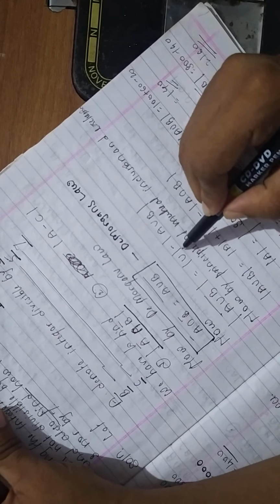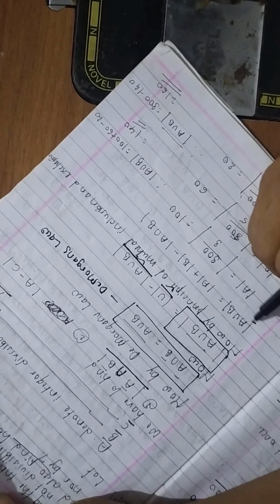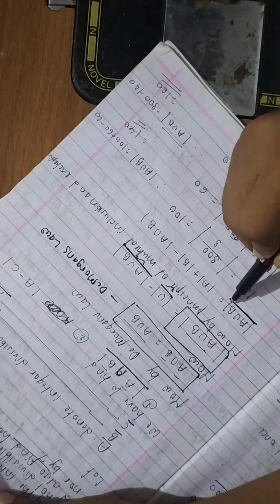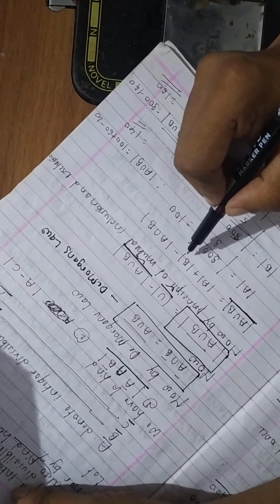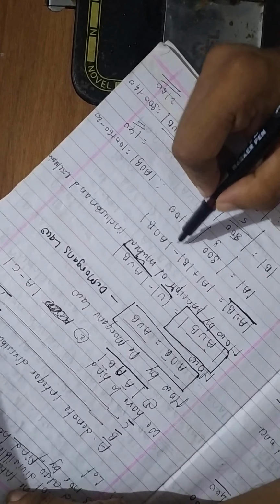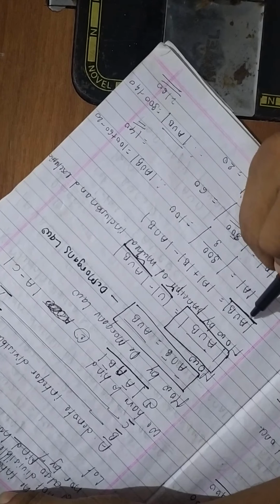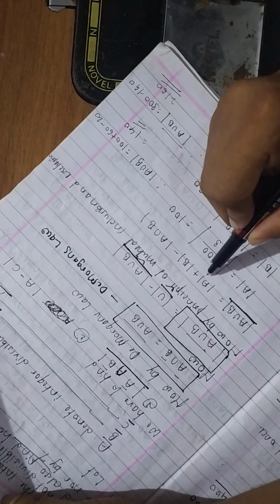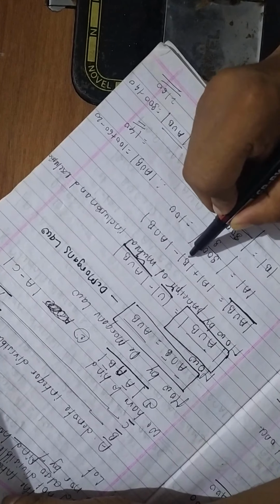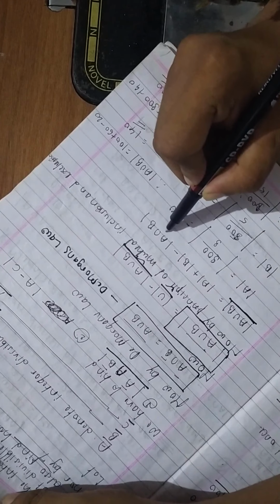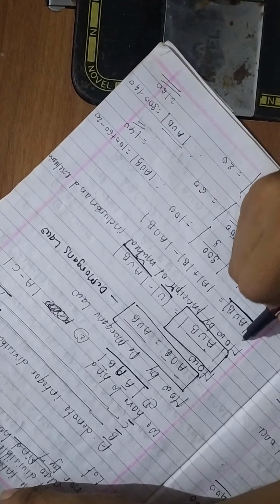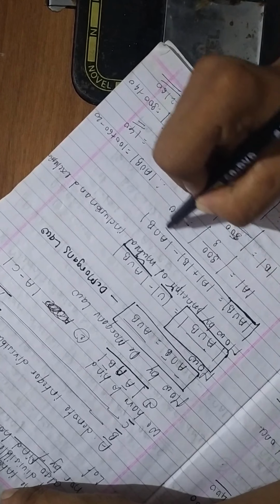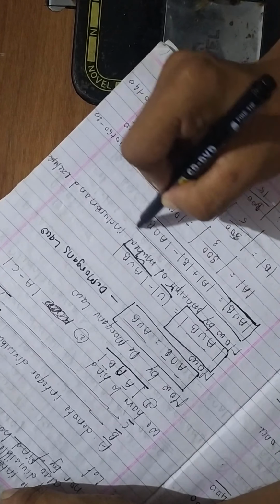Okay, so if you want to find this part, then see the cardinality of A union B. For that we can apply again the principle of mutual inclusion and exclusion, which we have discussed earlier. So the cardinality of A union B will be equal to the cardinality of A plus the cardinality of B minus the cardinality of A intersection B. Okay, so this is the principle of mutual inclusion and exclusion.